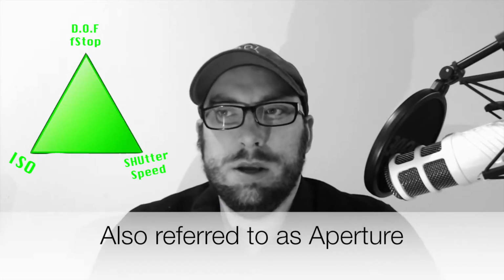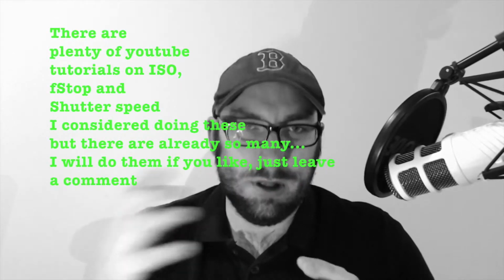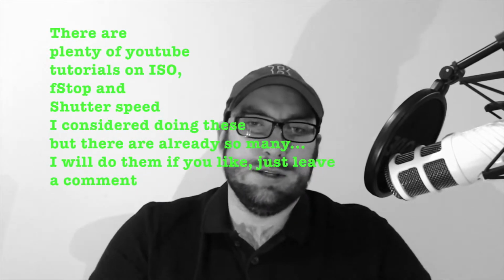The second thing in that triangle is the depth of field, which is how much of the foreground of your image is in focus compared to the rest of your image, and that's generally controlled by your f-stop. And then the third thing in the triangle of exposure is your shutter speed, which is the amount of time that your shutter's open, that light's coming in to hit the sensor of your camera.